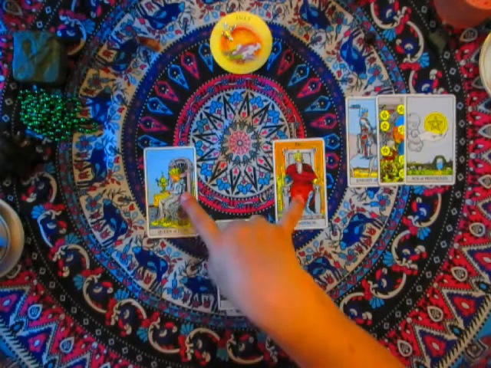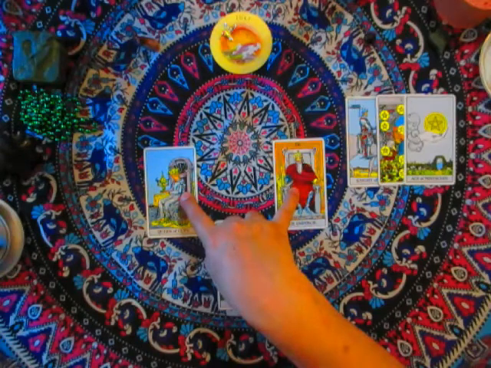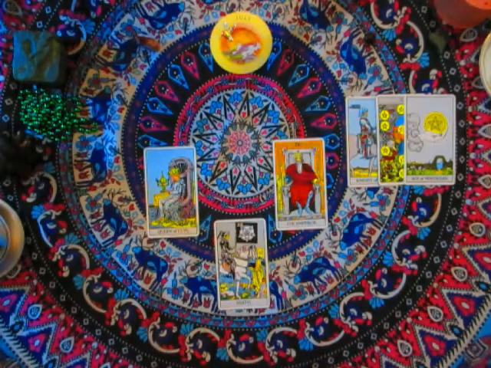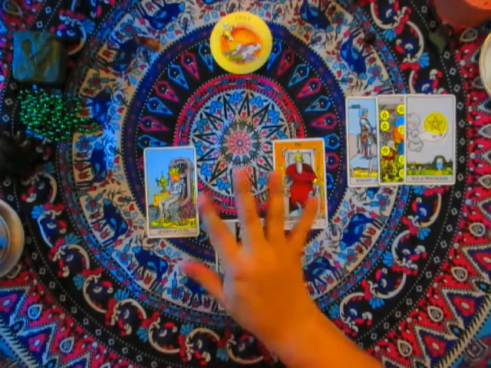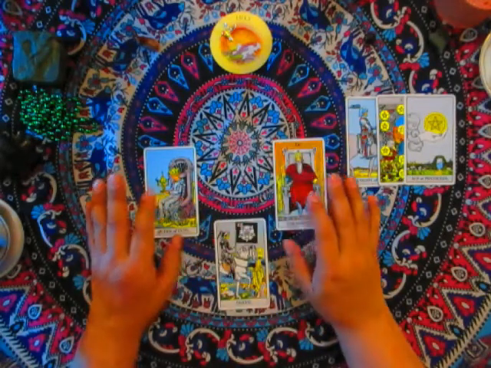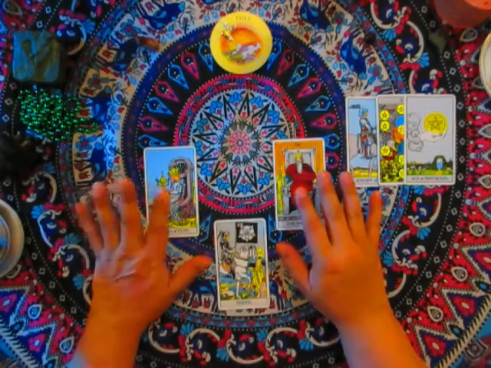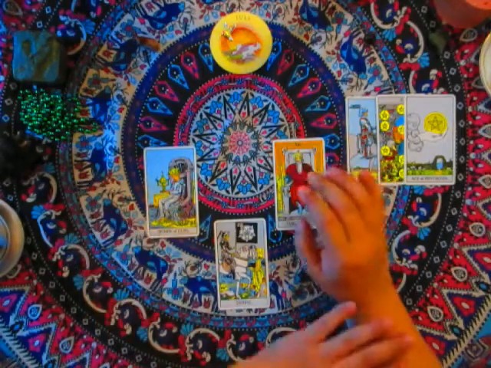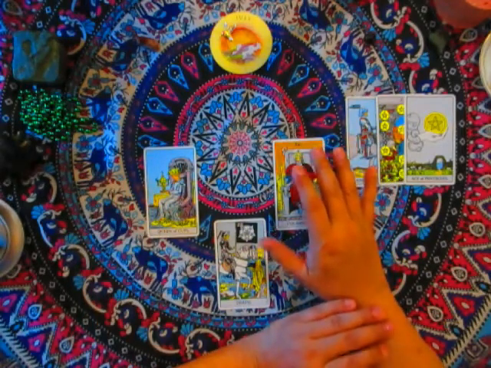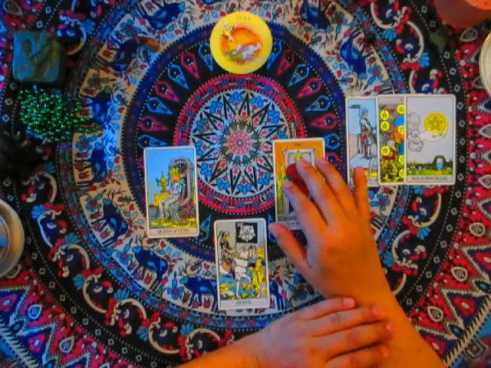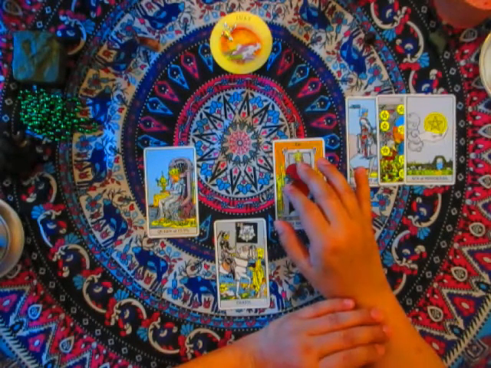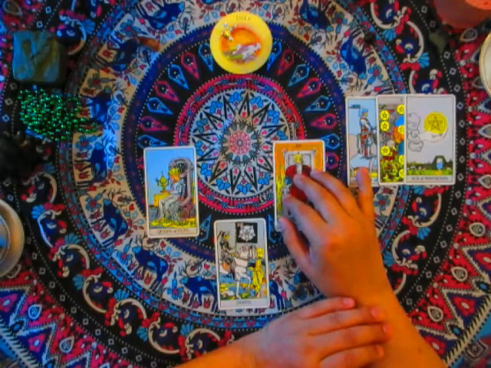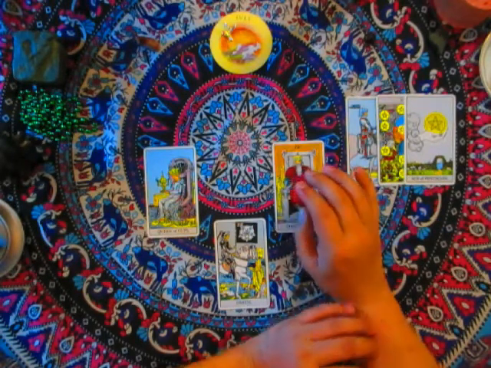And these two individuals are sitting on thrones. So there's some kind of situation that involves mastery over a situation. Okay.